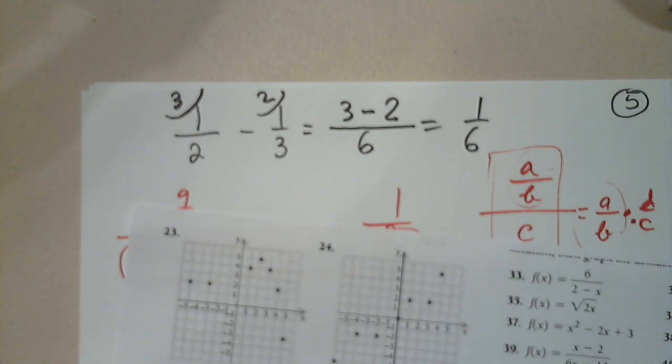Is 48 a function? No. By the vertical line test, if it's a function, any vertical line has to cross the graph in not more than 1 point.